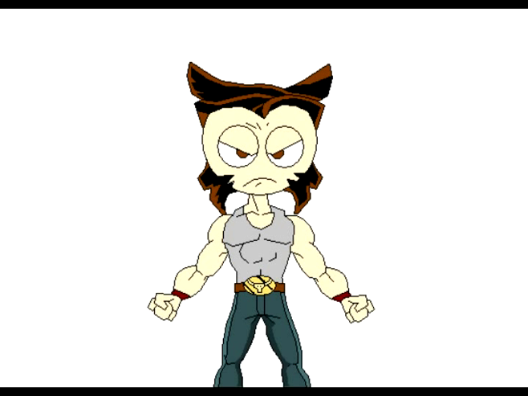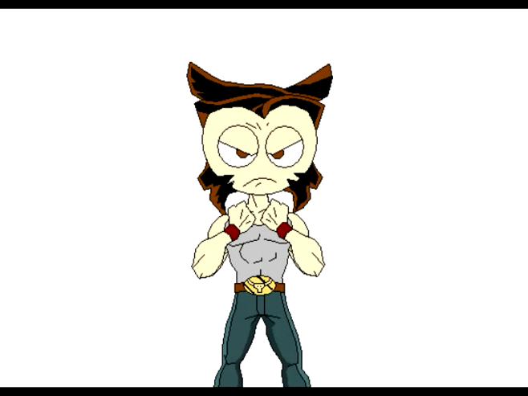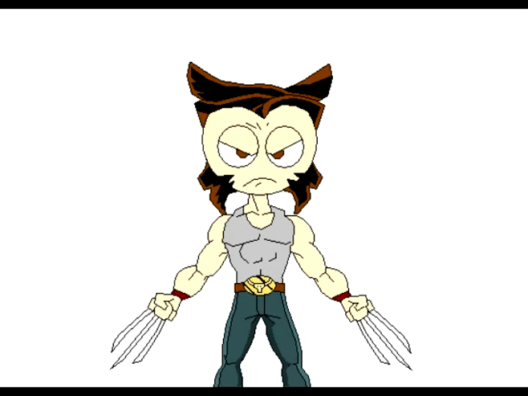Actually 3. 1, him standing, 2, hands crossed, and 3, the claws come out. Minimum drawing here. All you have to do is make one with his hands down and draw one with his arms crossed. Now, the more frames you use, the better your animation will be. This is only 2 frames, so just imagine if you did like 7.